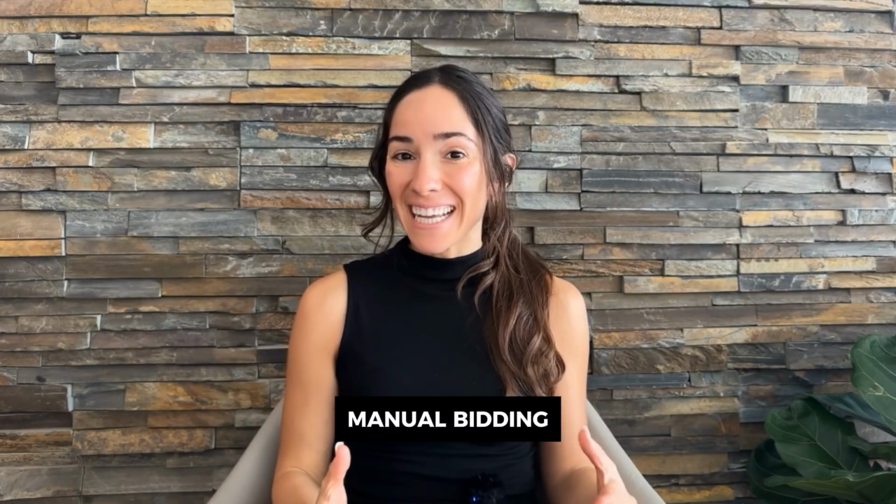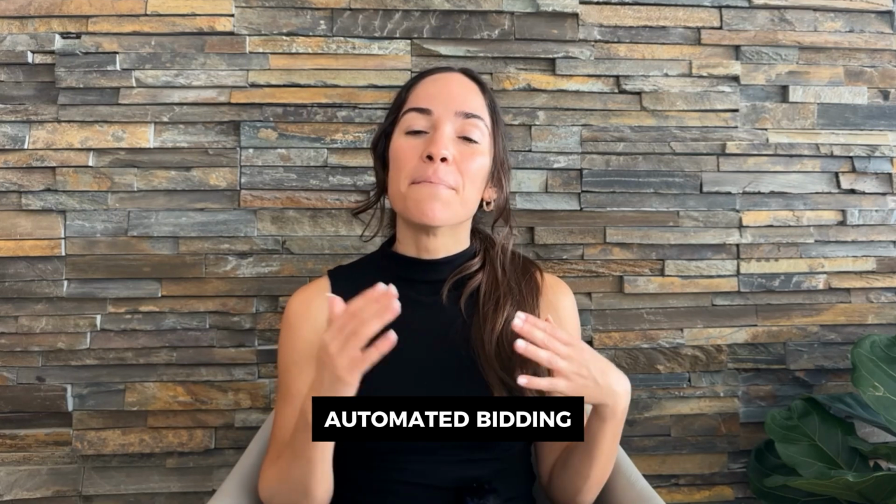Now that we understand how bidding works, let's talk about the different types of bidding. First, we have manual bidding. This allows us to choose a specific bid for each keyword. Manual bidding gives you direct control over your bids, but it does take a lot of time and also opens the door for human error. Automated bidding uses machine learning and real-time data to adjust your bids automatically.